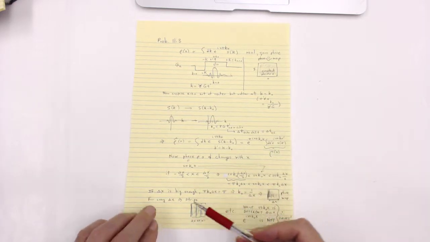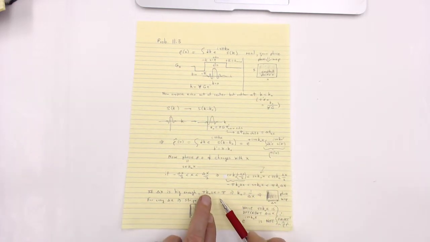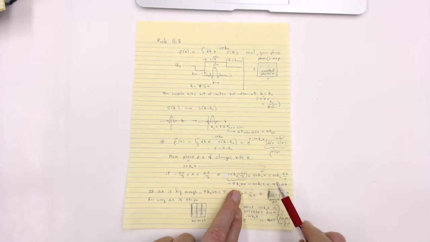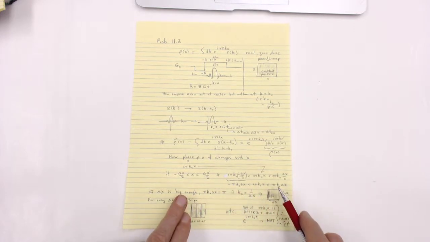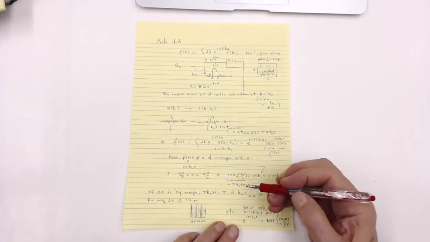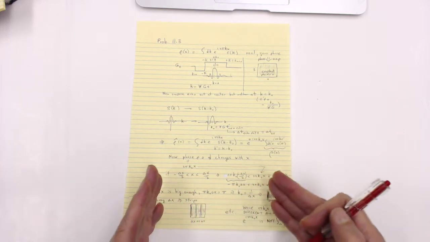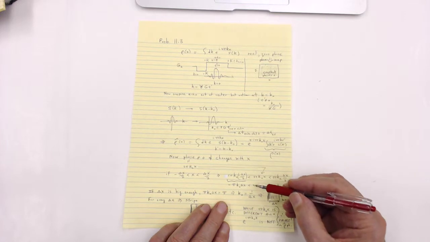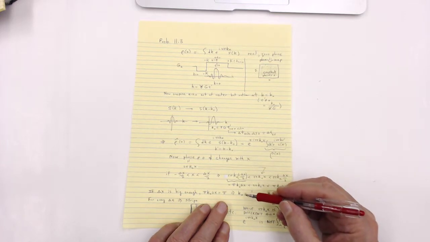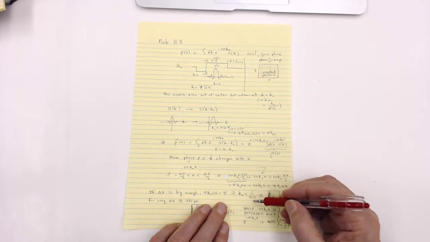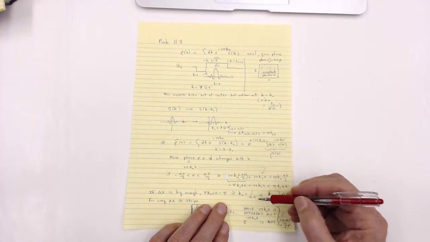If that delta x is big enough, this will run all the way from minus pi to pi. This will run over a full 2 pi. And that full 2 pi range of phase would correspond to a k0 equal 1 over delta x, or a delta x equal 1 over k0.